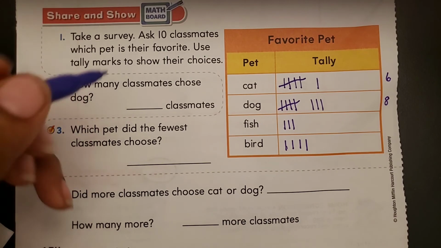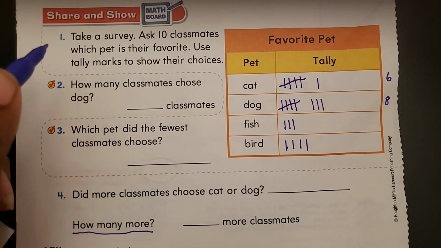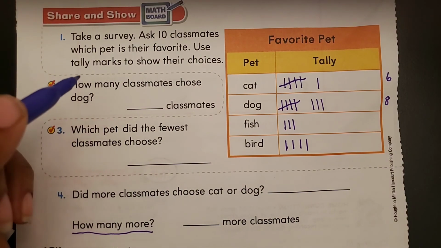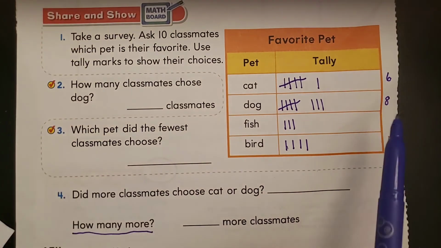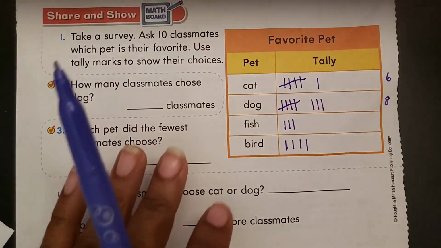Remember the words. How many more means we have to... I heard a few of you call it out. That's right, we have to subtract. So we have 8 minus 6. And that tells us how many more classmates like dogs versus cats. Fill in your answer right here. And let's go to the next page.